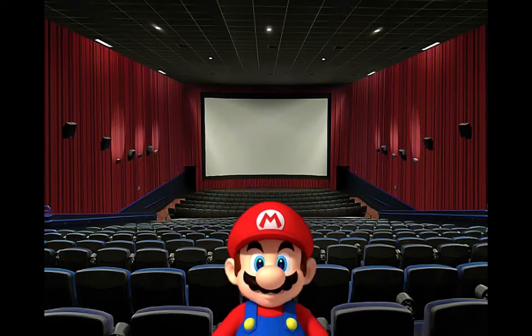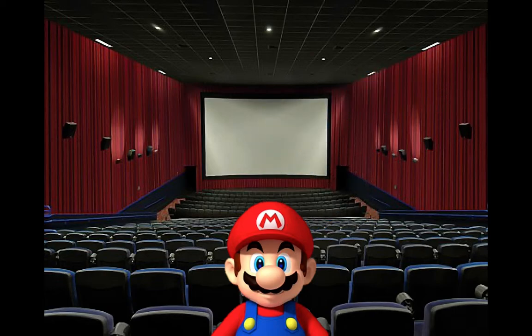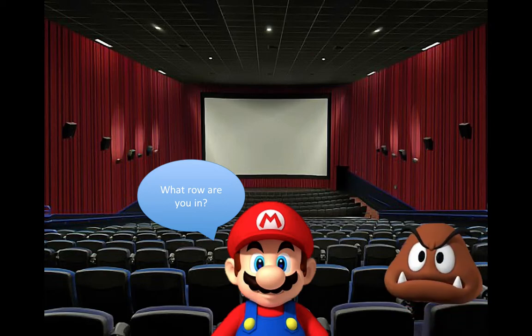I call this the theater recursion method. Let's say we're sitting in a row of the theater, and we don't know what row we are, and we don't want to count. Hey, what row am I in? So we can easily ask the person that's sitting in the row in front of us, because we know that we're in the row plus one of their row. So let's ask them, what row are you in?